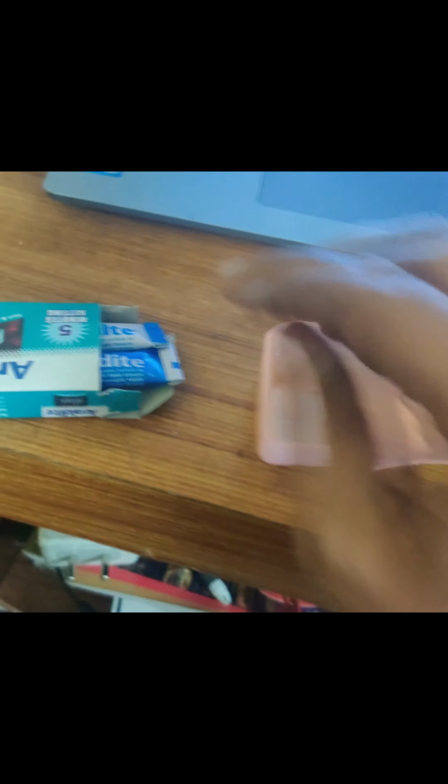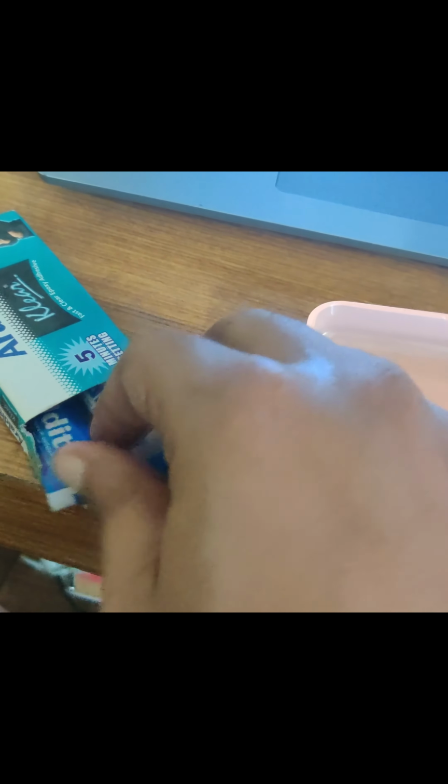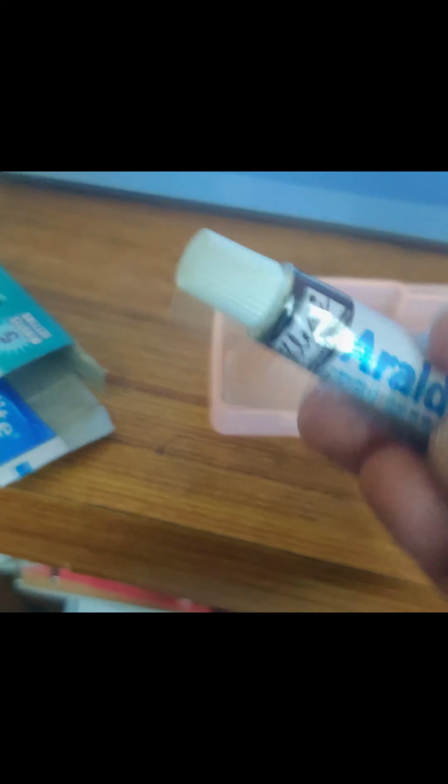Thank you. Now I would like to show you how Araldite is used to stick two things, like these two steel or iron things, together. First, I want to tell you that Araldite comes with two tubes. One is the resin, one is the hardener.